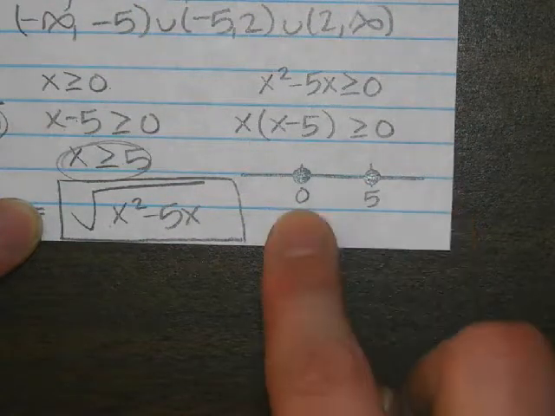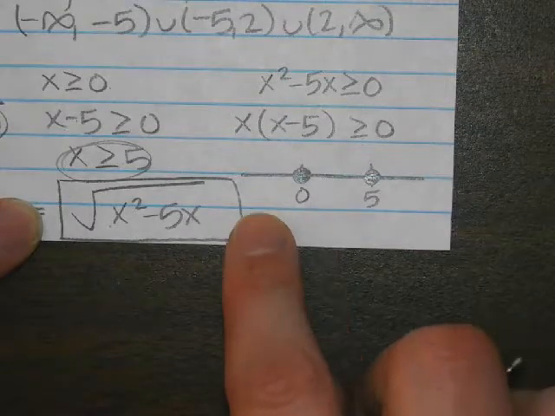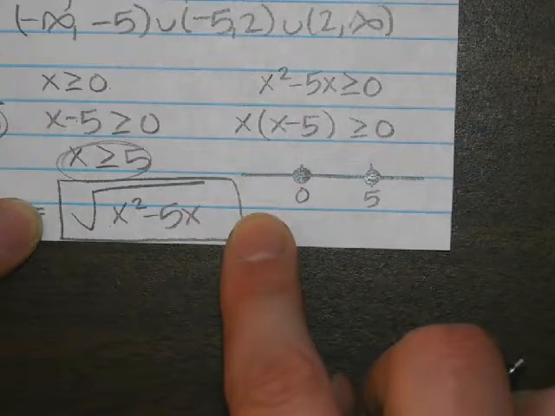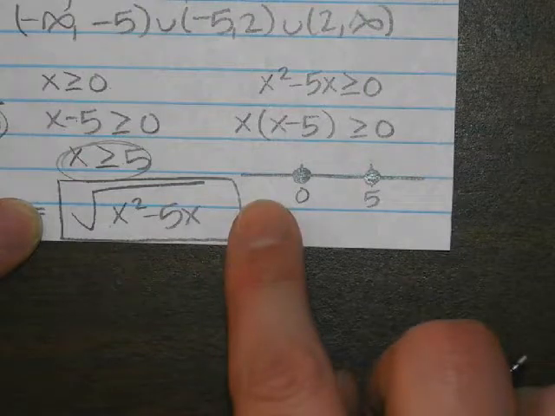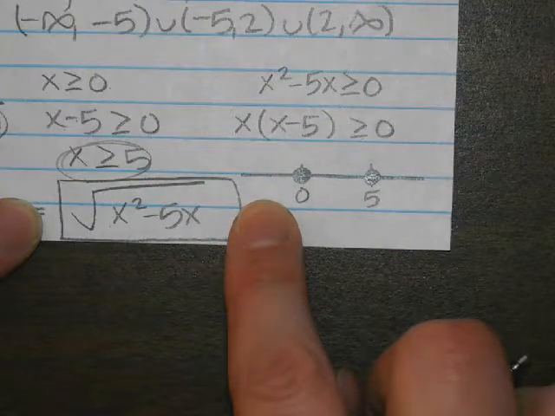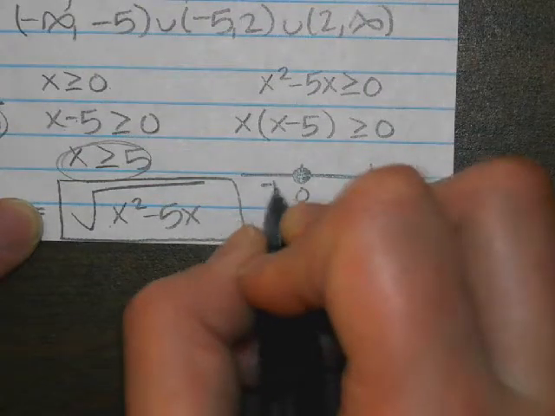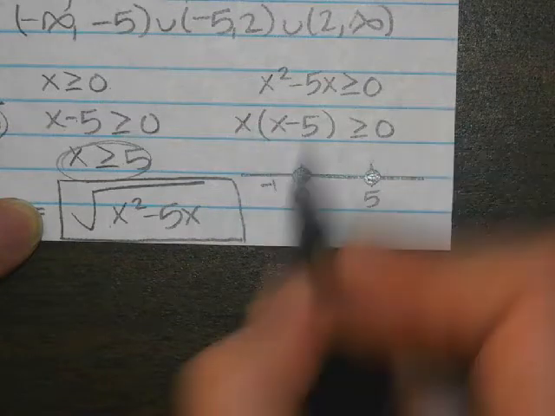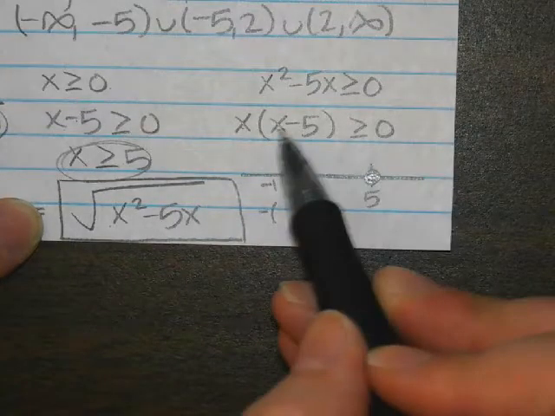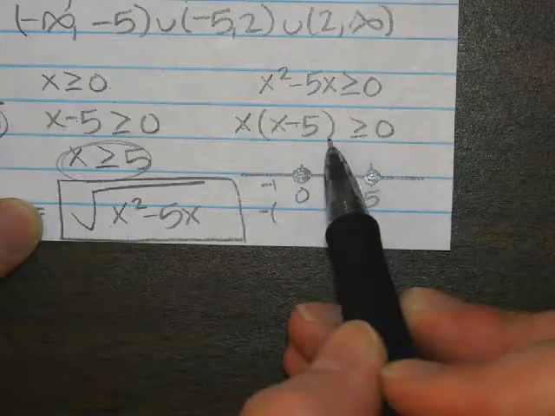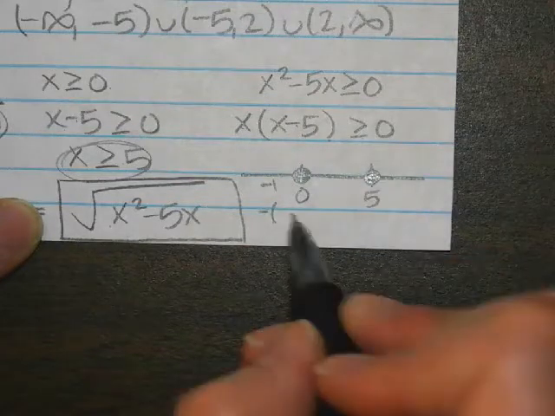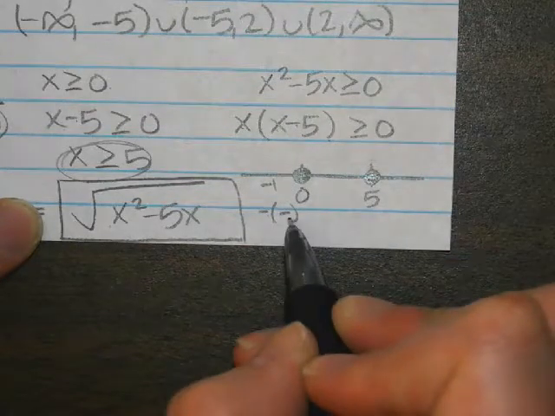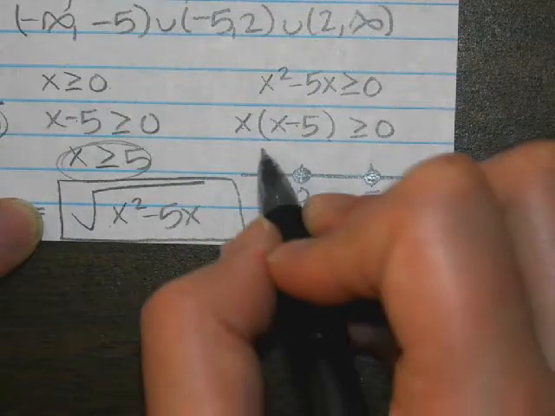We've got 0 on the lower end, and I've got to check this section over here. So I pick a number smaller than 0. -1 we could pick. So if we do -1, we have -1, which is a negative. -1 minus 5 is a negative. A negative times a negative is positive.